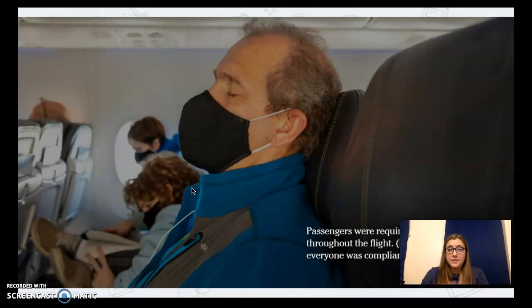Another one that was from his article was that passengers are required to wear masks throughout the flight. From what I saw, everyone was compliant. Now, there's a word in there that's been talked about a lot when we're talking about COVID-19, and the word that I found was compliant. It's specific to talking about COVID-19. You can use it for other things, but instead of just saying everyone did what they were told, he used compliant because it's precise, it's specific, and it's been talked about a lot with the domain of COVID-19.